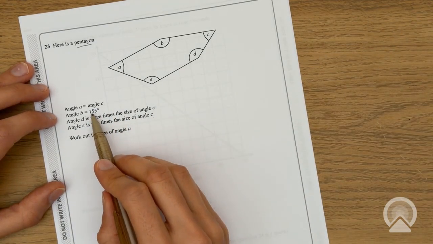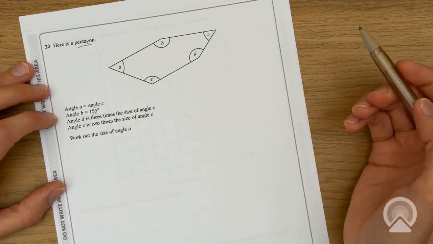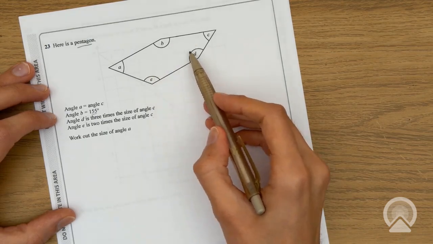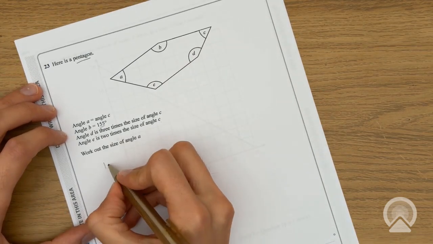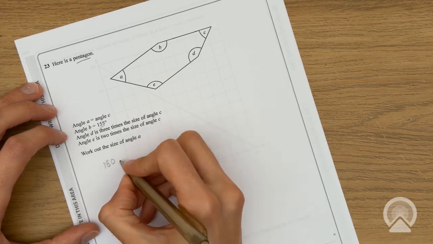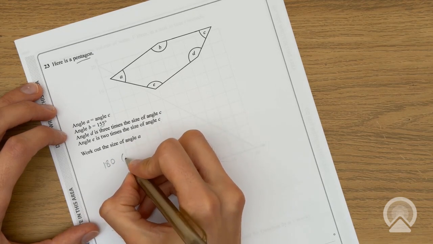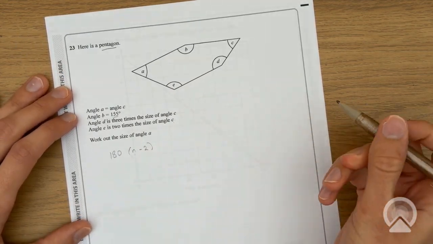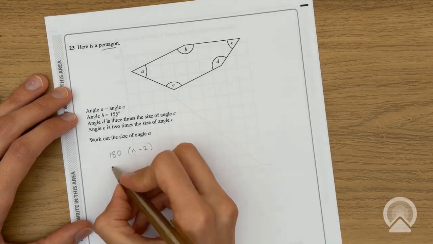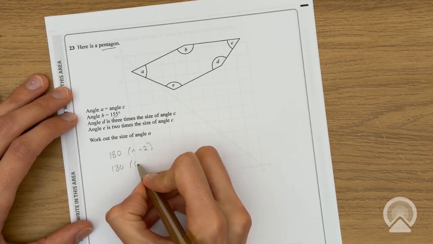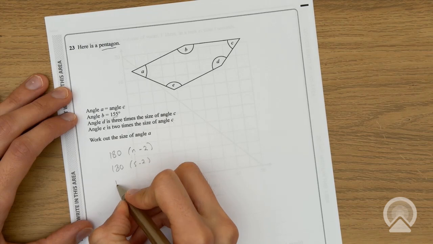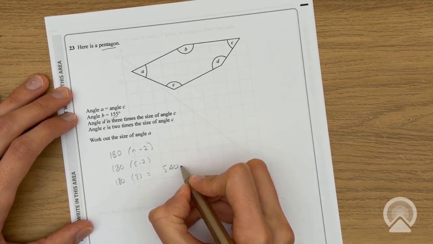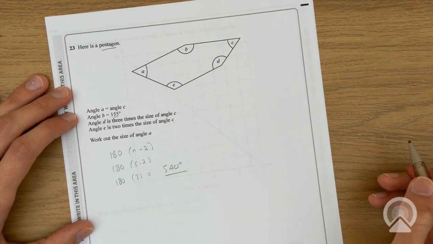And we do have one angle here of 155 degrees. So the first thing we need to figure out is what all these interior angles add up to. Now the interior angles of a shape is 180 times n minus 2, where n is the number of sides. So we have 5 sides in a pentagon, so 180 times 5 minus 2, which is 180 times 3, which equals 540 degrees. So that's the total.